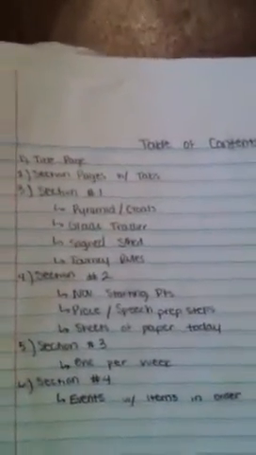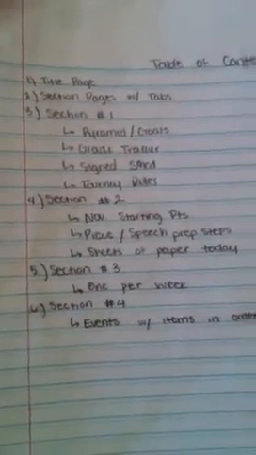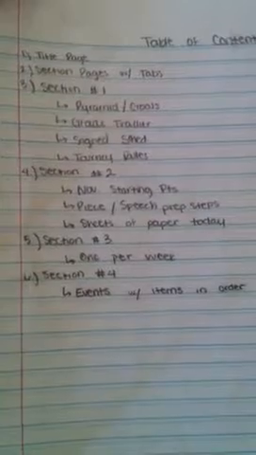So when looking at the table of contents, we see that first is the title page, second is section pages with tabs, and third is section number 1, which is paperwork. This includes your pyramid and goal sheet, your grade tracker sheet, your signed schedule sheet that Mr. Ralph will give to you, and your tournament rules sheet that Mr. Ralph will give to you.